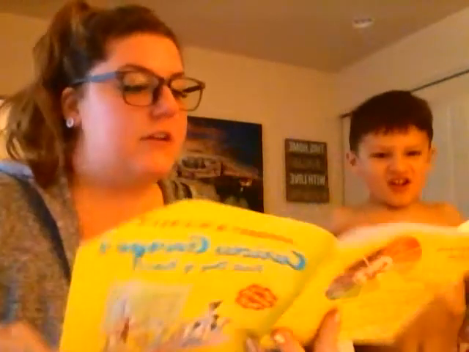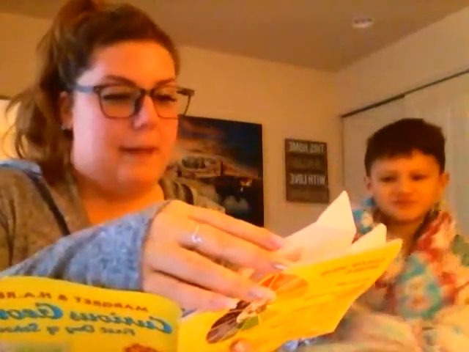All right, so after the vocab review, the students would individually read their books, but I'm going to read the book to him since he's not old enough to read yet. All right, Curious George, First Day of School by Margaret and H.A. Rey.